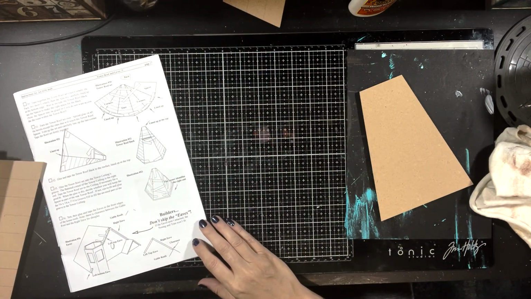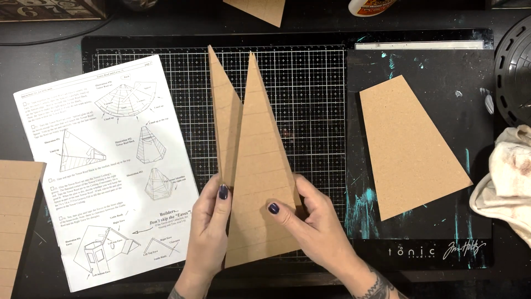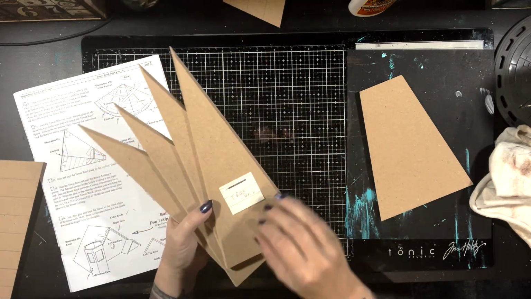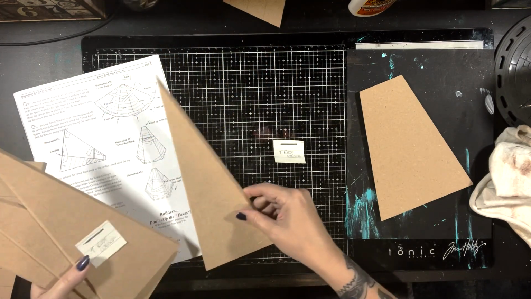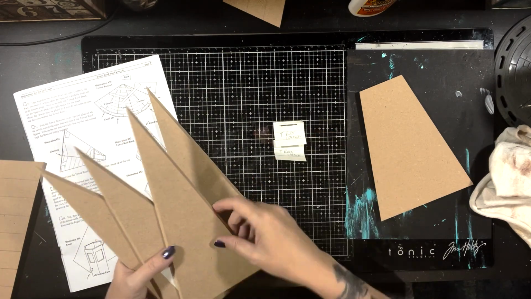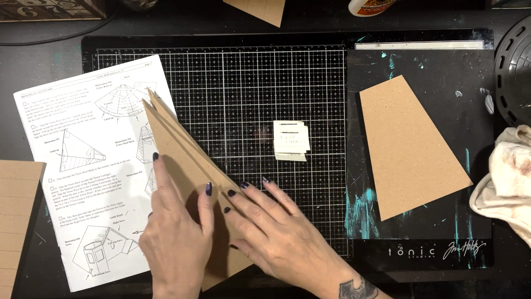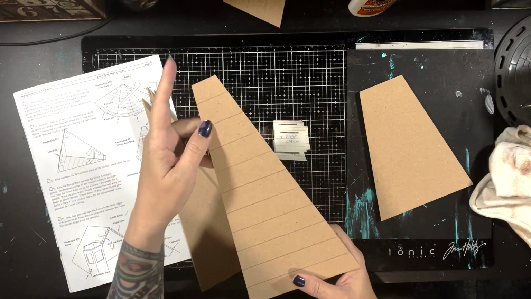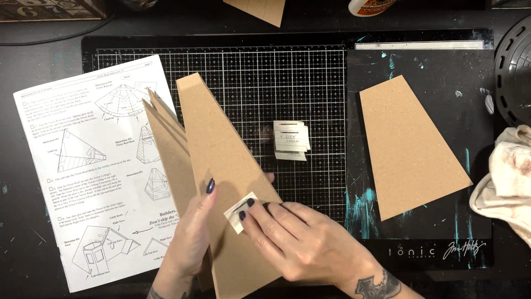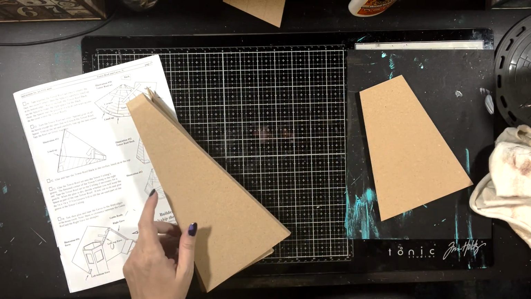Okay, so we have the ones with the little points. These are the tower roof corners. And then we have the one that has the flat piece on the top. That's the tower roof face, okay?